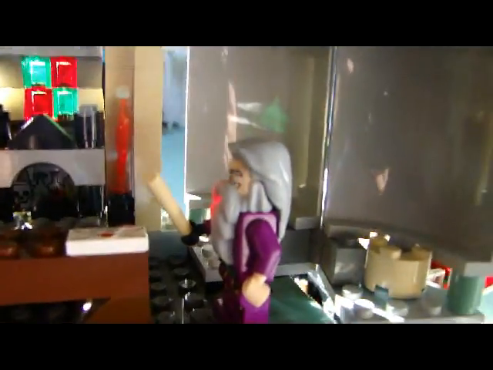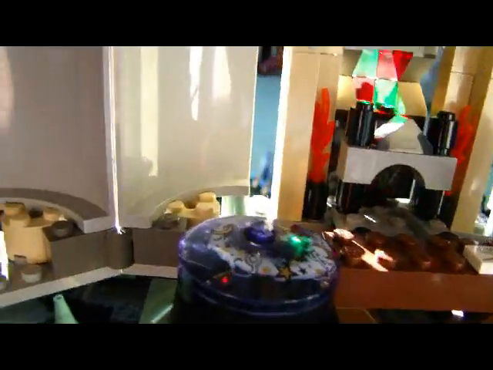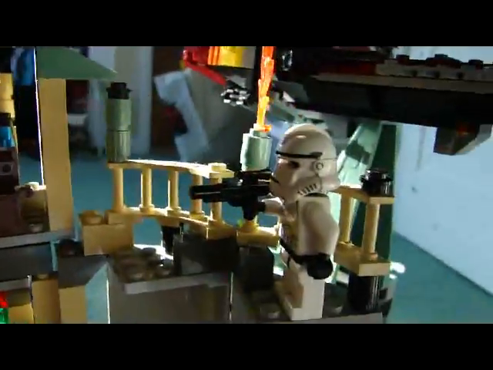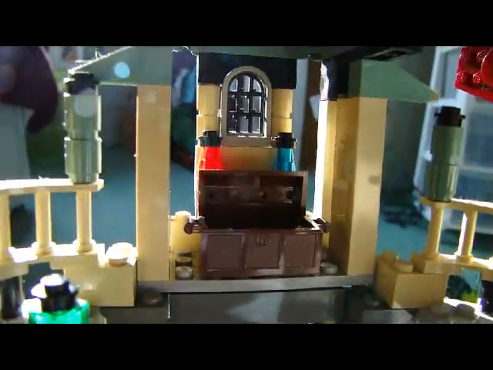well. Here is Professor Dumbledore's actual office. So here's Professor Dumbledore with his black hand. This is from the Half-Blood Prince. His desk, chair, and a pensieve, which I think is very cool. And then there's two clones standing up here guarding, and there's a little treasure chest.